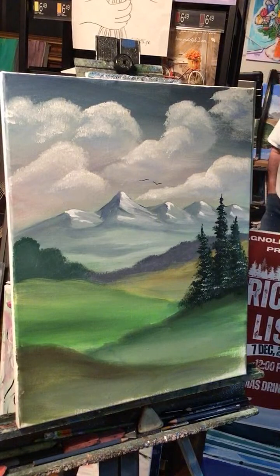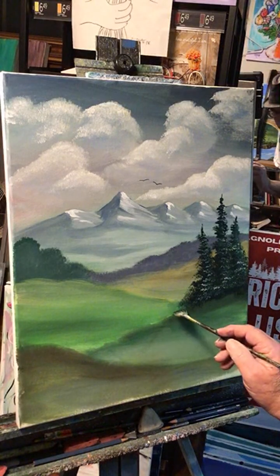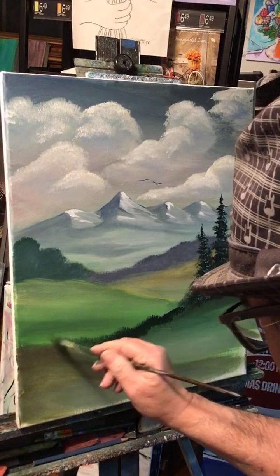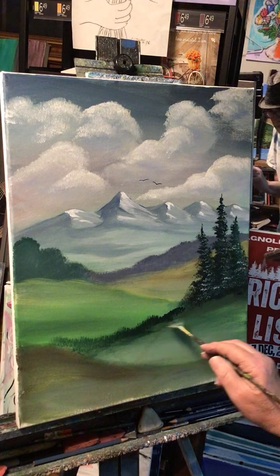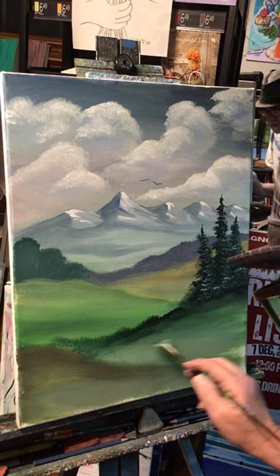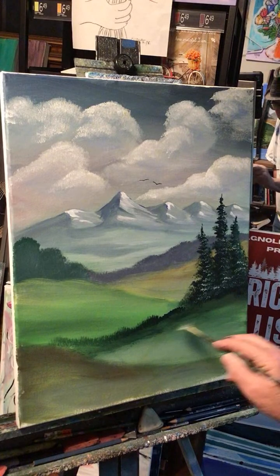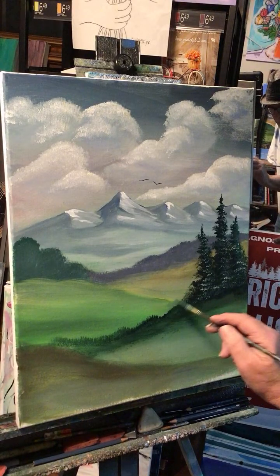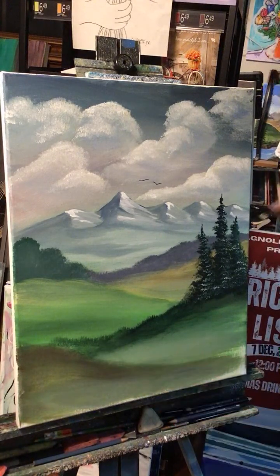There we go. Row of bushes coming down here. Looks more like grass. Tall grass.